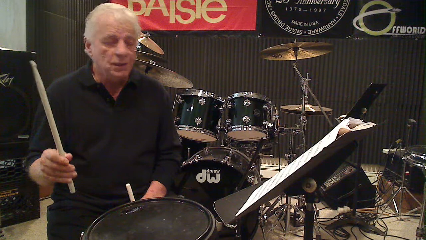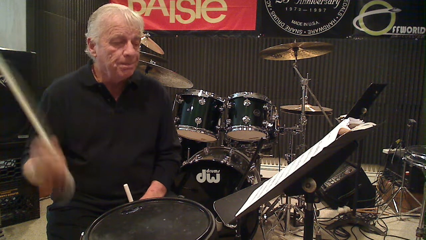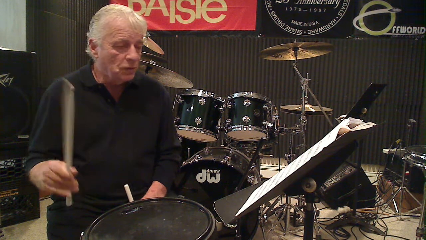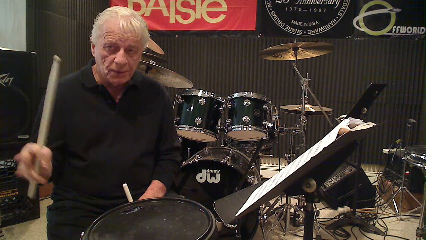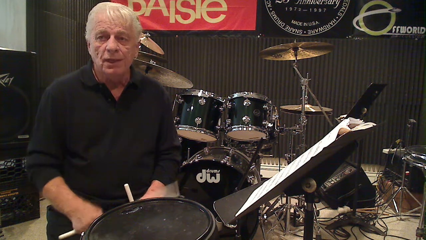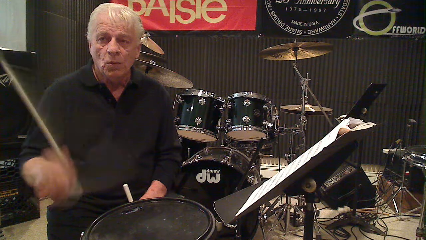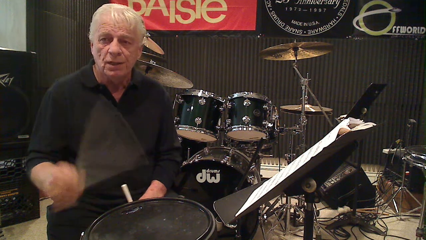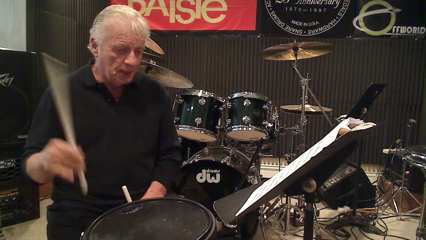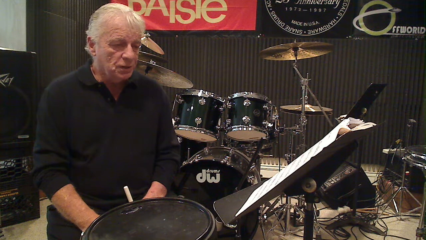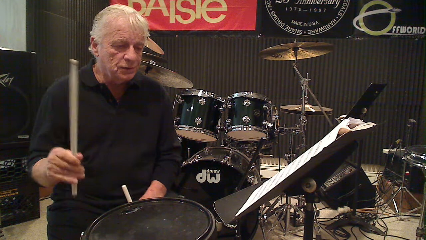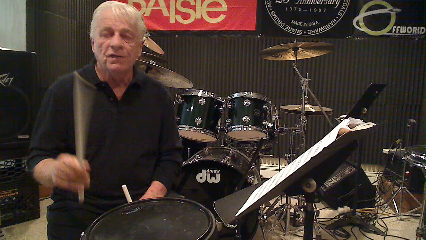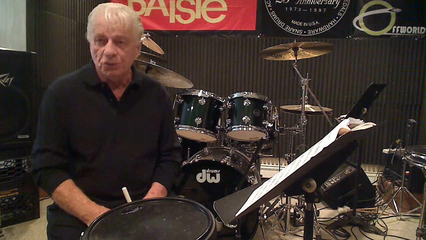So you have 1 E and 2 E and 3 E and 4 and. Second measure. Eighth note triplet to 16th notes. 1 and 2 E and 3 and 4 and. Third measure. 1 and 2 E and 3 and 4 E and.